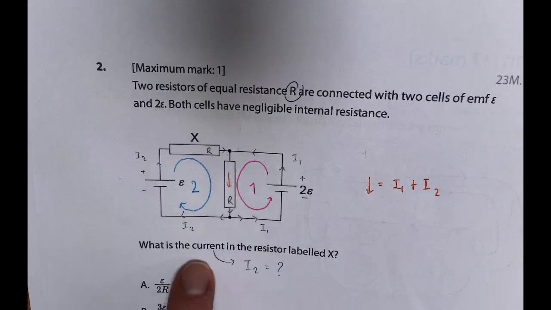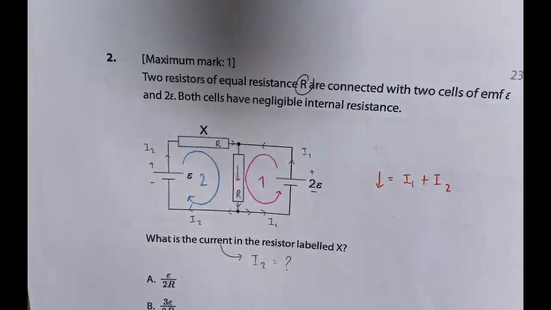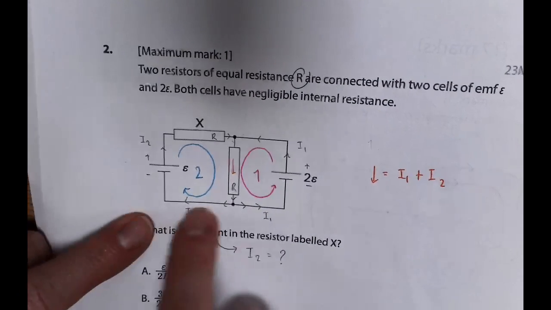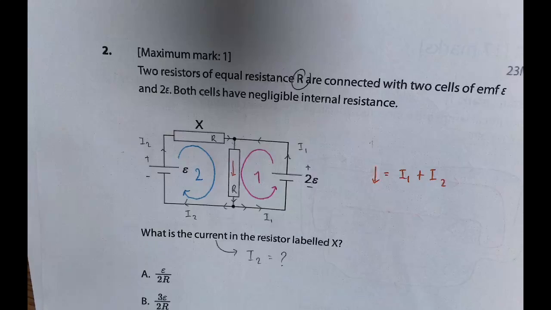You're asked, what is the current in the resistor labelled X? So I am looking for the value of I2 because that's what will flow through X.